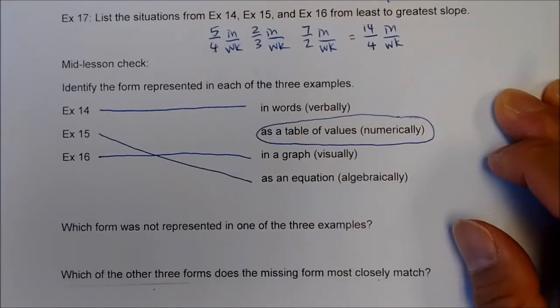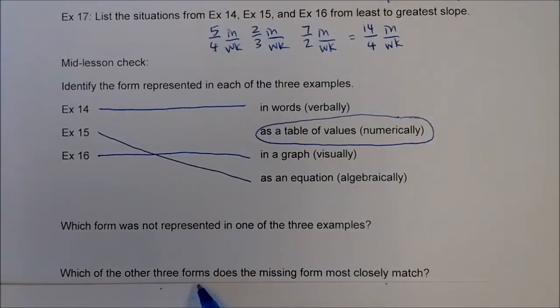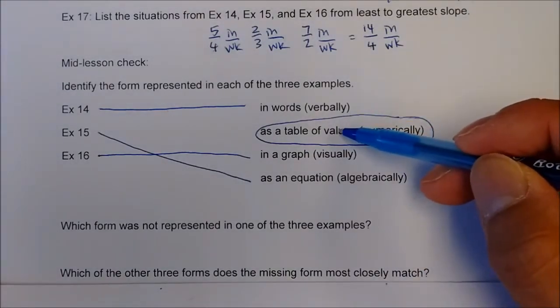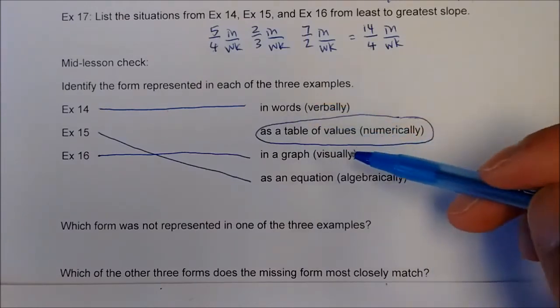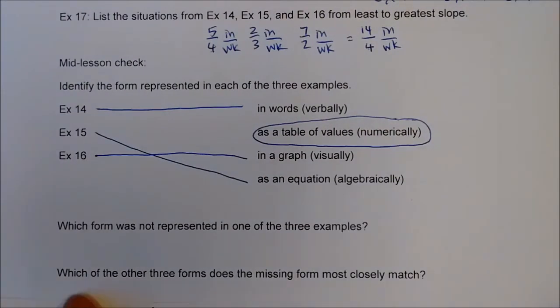And I want you to discuss this next question with your neighbor and maybe as a class. Which of the other three forms does the missing form most closely match? So table of values, which one does it more closely match? In words, in a graph, or as an equation? Well, there isn't really a definitive answer to this question, but hopefully you had a good discussion amongst your classmates in talking about this topic.